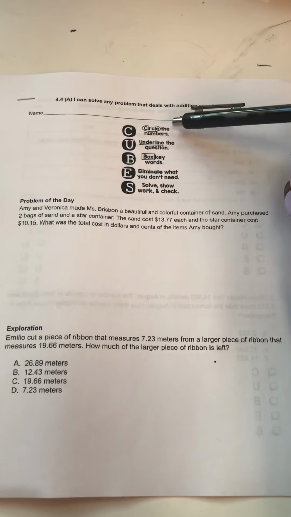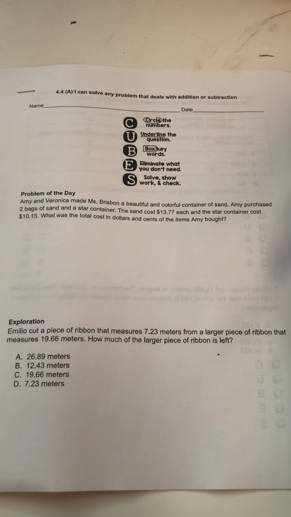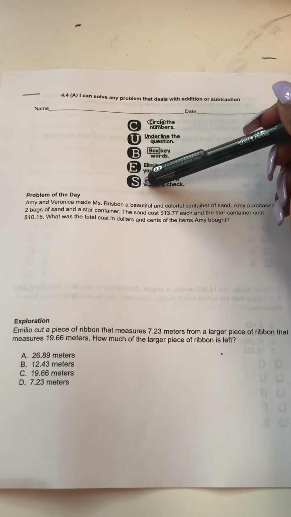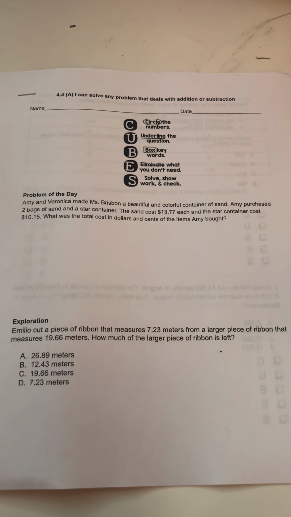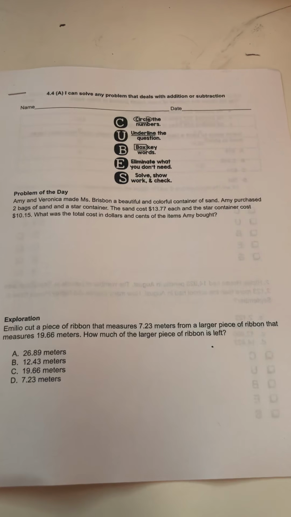The students learned this week a new system that they will be using for word problems, the cube system, and it is going to help them be able to navigate through word problems, organize everything, and really make sure that they don't miss anything and help them to solve.